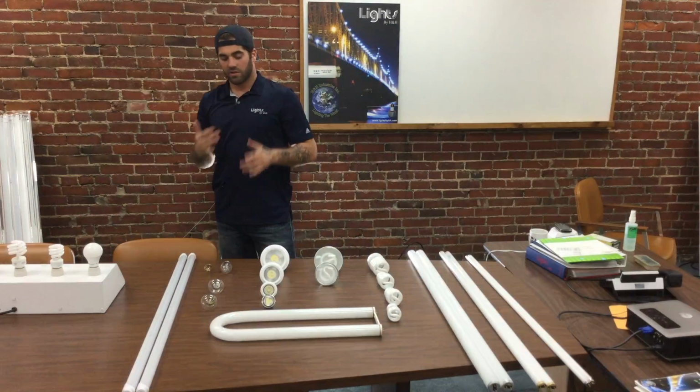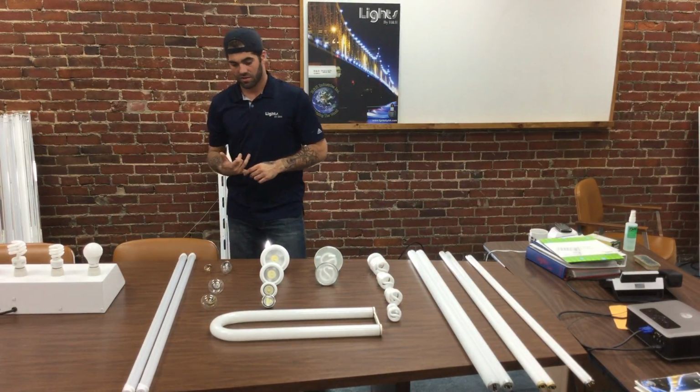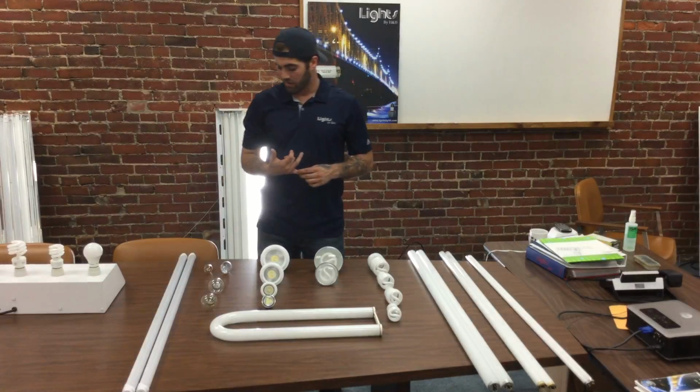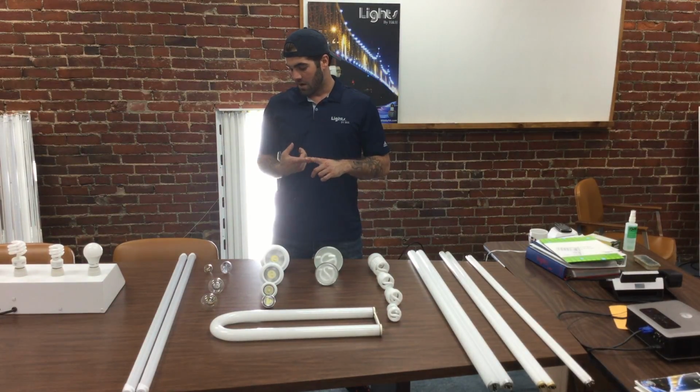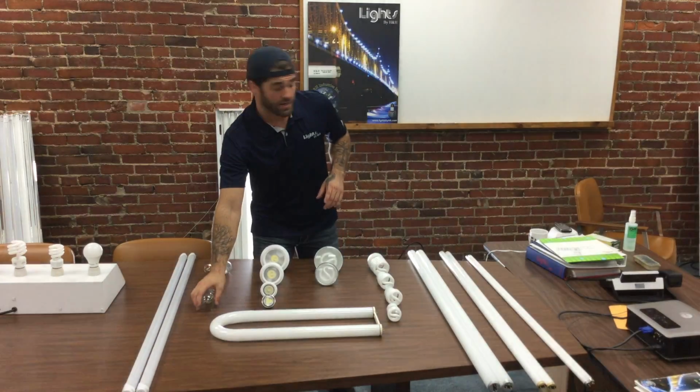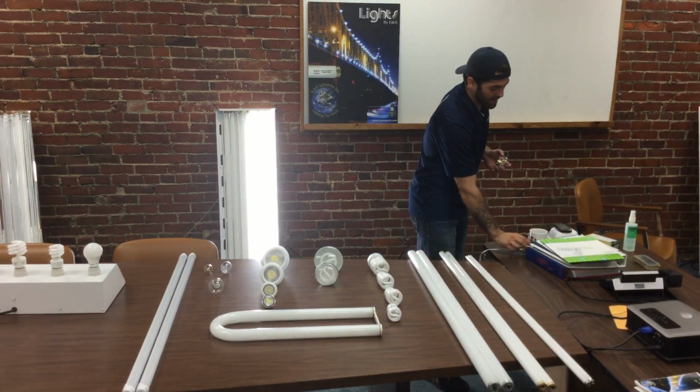So I put up a couple specialty items here, just to make you guys aware of, and something to keep in mind for your customers moving forward. Our antique incandescents, I come across these a lot in the field.